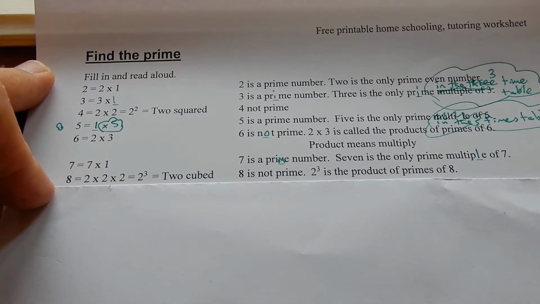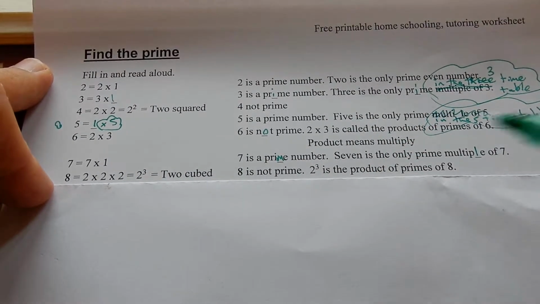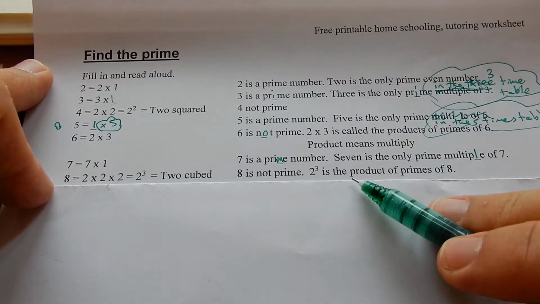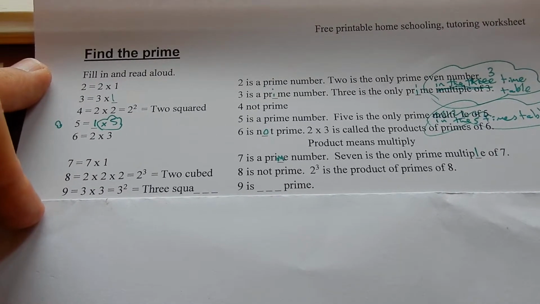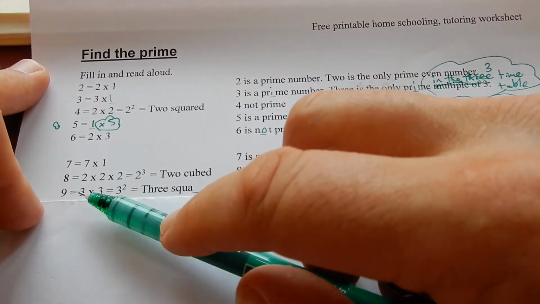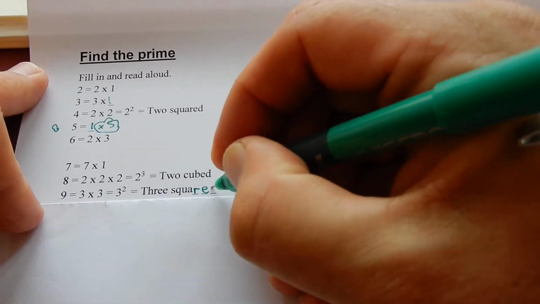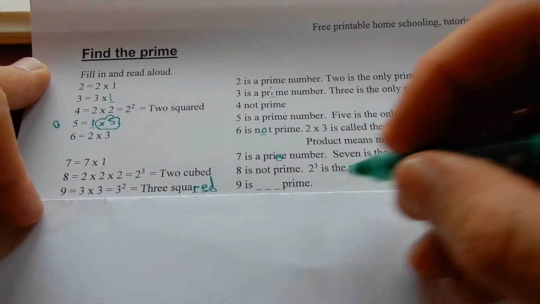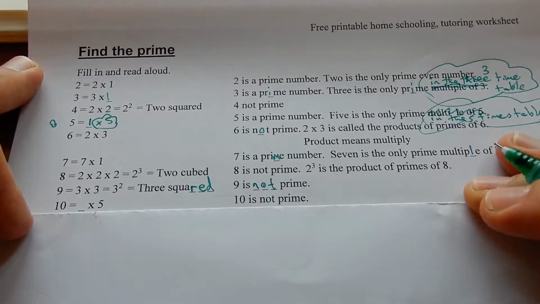8 is in the 2 times table, the 4 times table. 2 cubed equals 8. No, 8 is not a prime. 2 cubed is the product of primes of 8. 9 is not a prime. 9 is in the 1 times table, the 3 times table, the 9 times table. 3 squared is the prime product, so 9 is not prime.